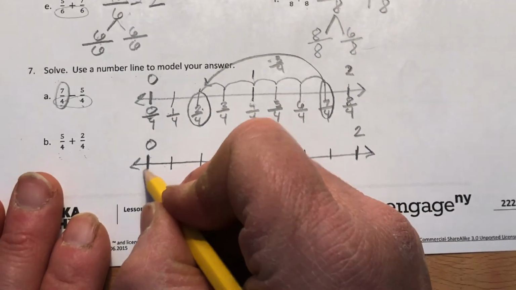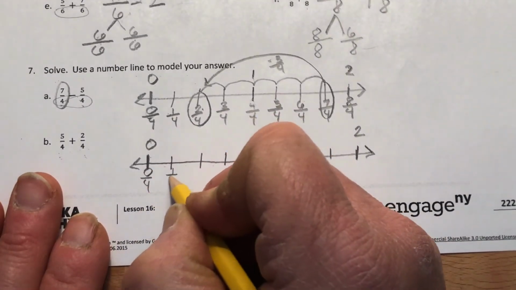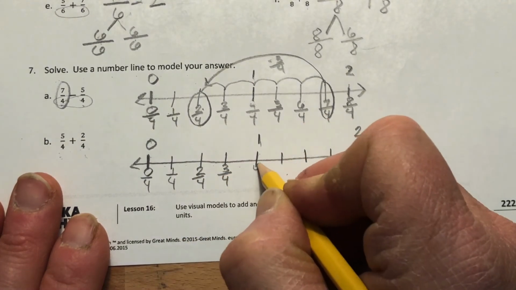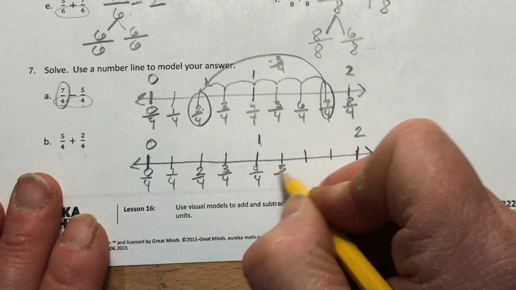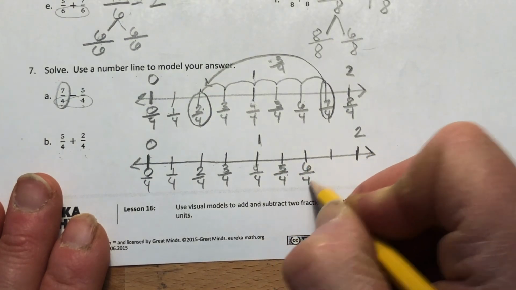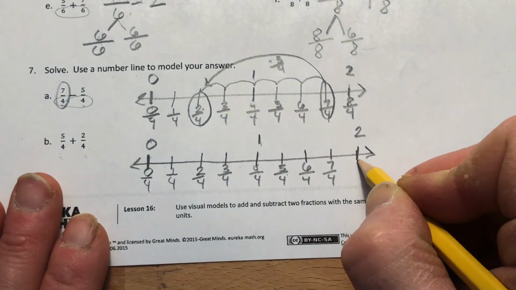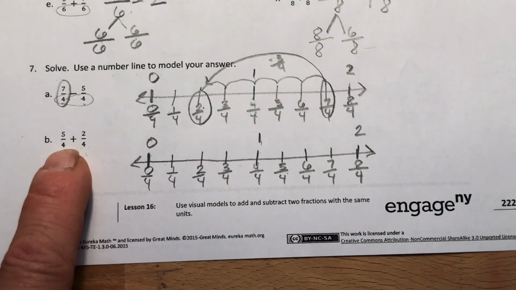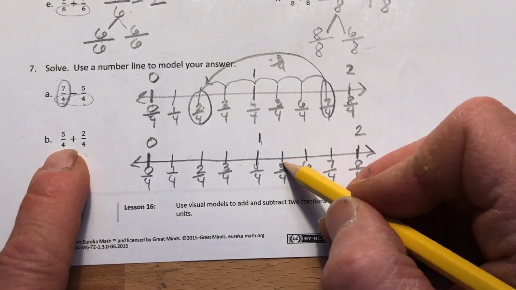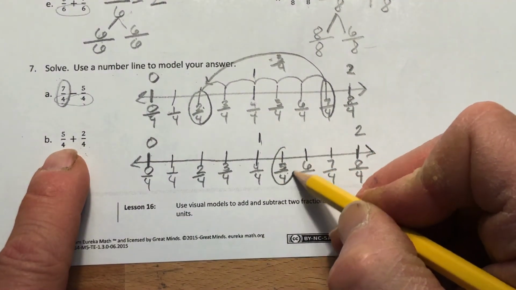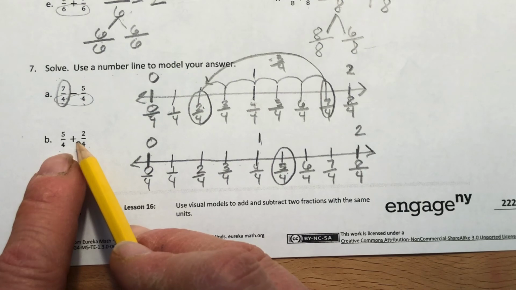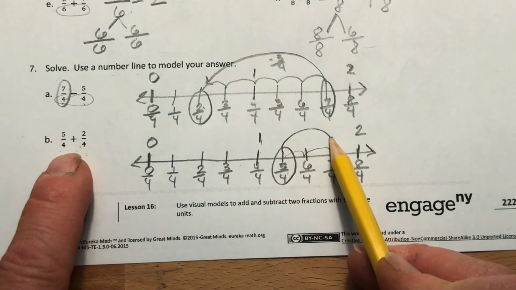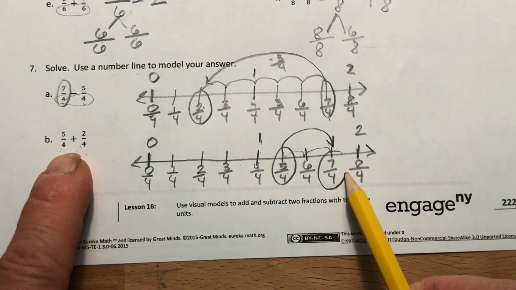Now fourths. 0 fourths, 1 fourth, 2 fourths, 3 fourths, 4 fourths, 5 fourths, 6 fourths, 7 fourths, and 8 fourths. Okay, so I know how to do 5 fourths, which is right here, and I want to go up 2 fourths, plus 2 fourths, so it goes 1, 2. So it jumps 2 spaces right to there, 7 fourths.